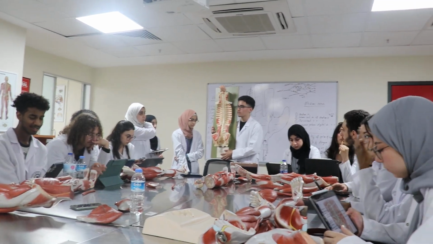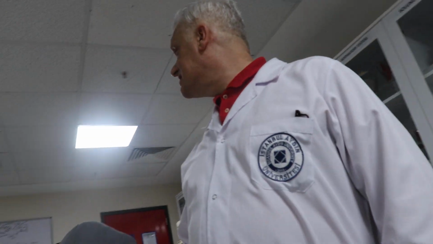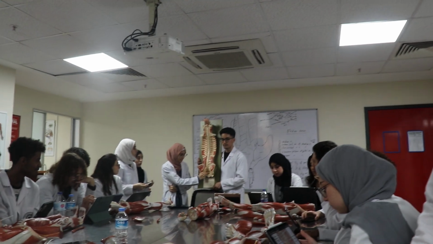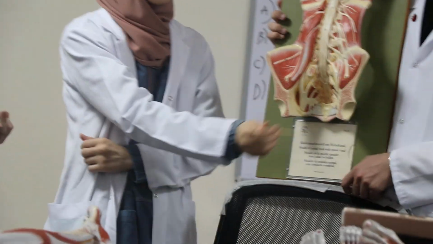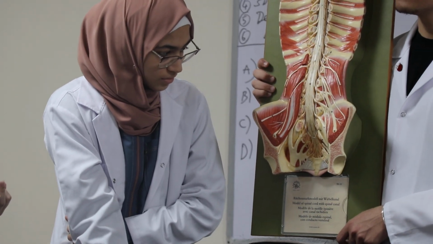So, L4 and L5, the lumbosacral trunk, where do they go? Inferior. Right, they go to the pelvic cavity and unite with? They form the sciatic nerve. They unite with which spinal nerves?